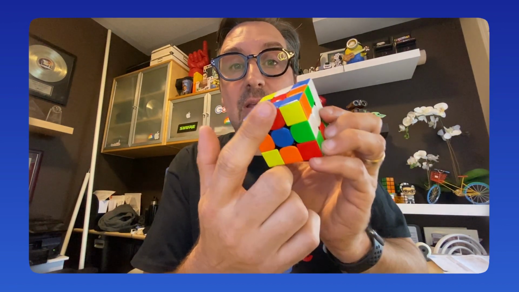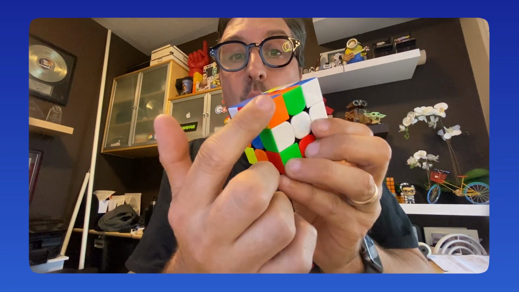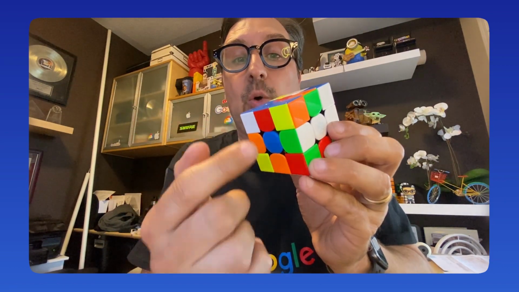The next thing we're going to look at, there's really only three types of pieces. There's the centers, which I said don't move, so we can't really worry about those too much. Then there is the edges, which have two colors, and the corners that have three colors. So if I look at that, then I really am only worrying about two types of pieces.